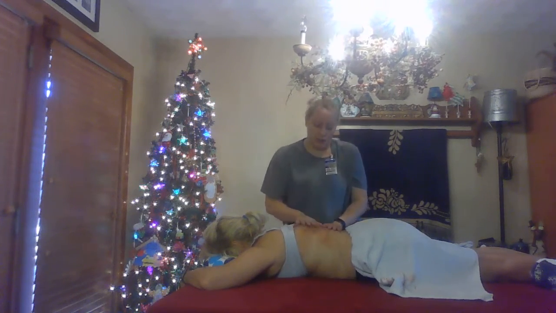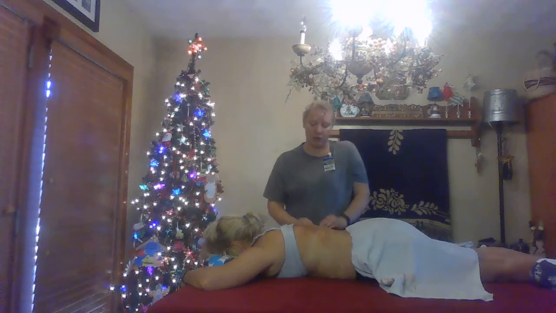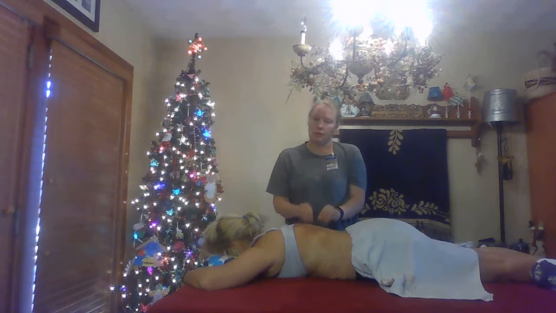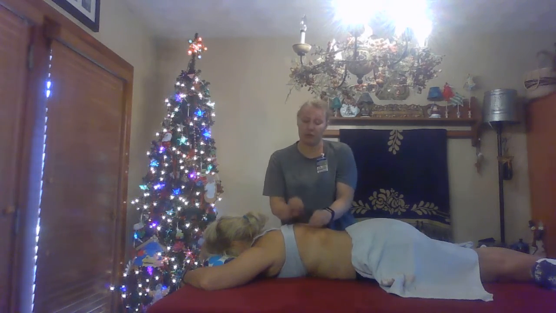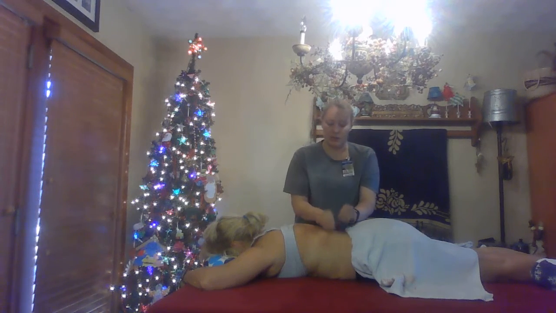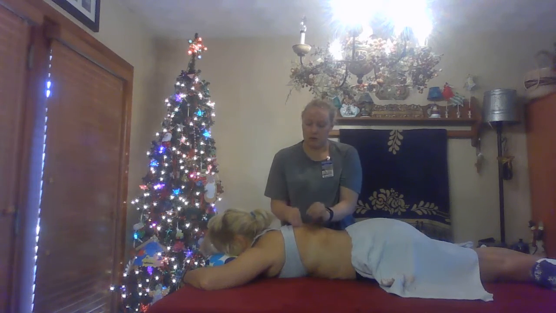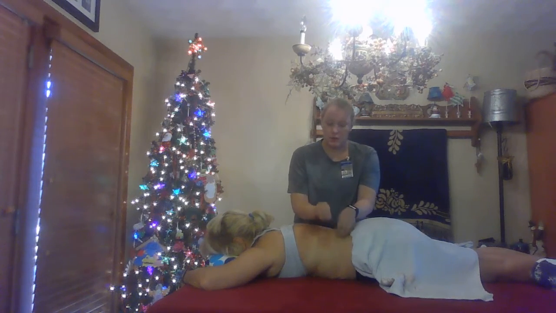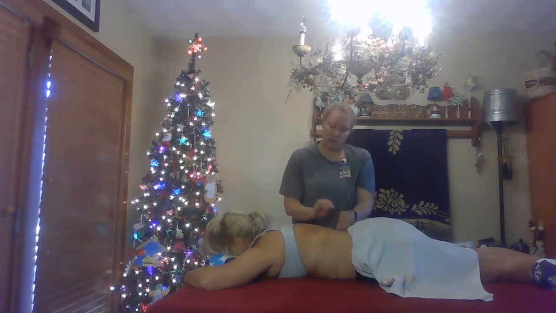Okay, so then the next thing we can do here is some tapotement. So that includes a couple things like tapping here. So we'll just kind of tap around, not too briskly, but not too forcefully. And this just kind of, again, increases that circulation there. Just slightly tapping there. Go to the other side.